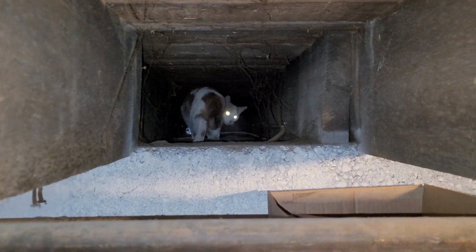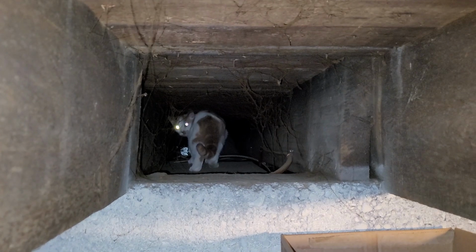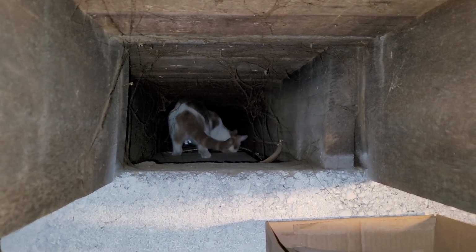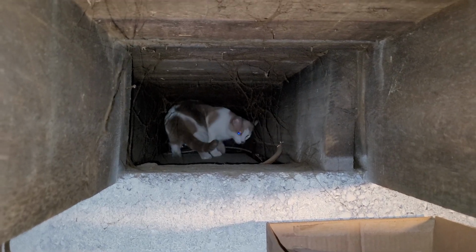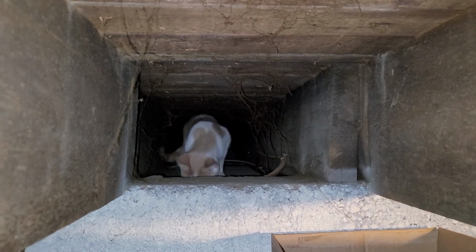Ellie, don't go in there. Oh my god, what are you doing? Come back. You're gonna get lost in the ductwork. And you're gonna have a billion cobwebs on you. You little turkey. Get out of there.